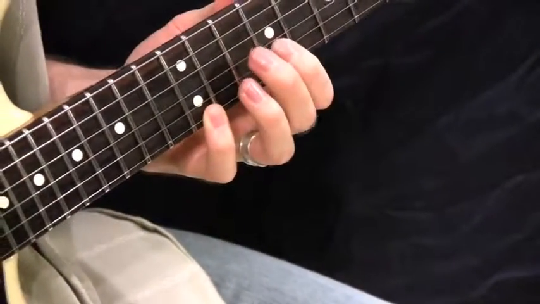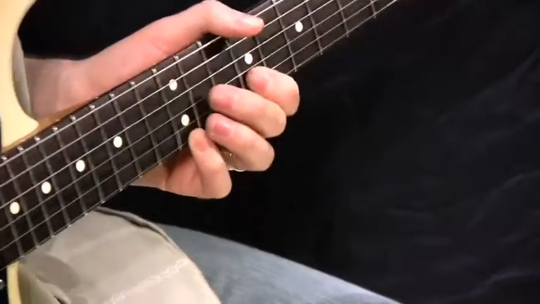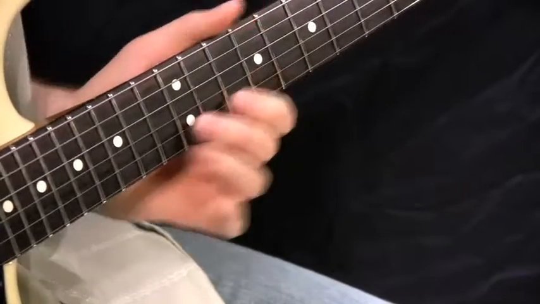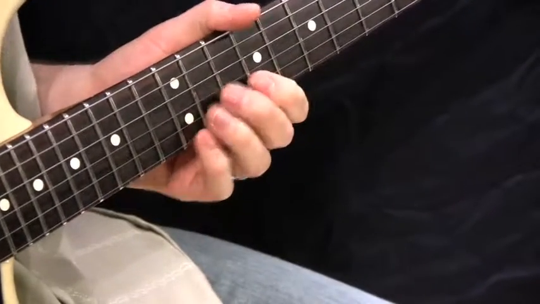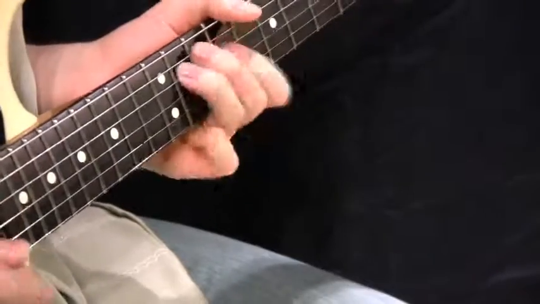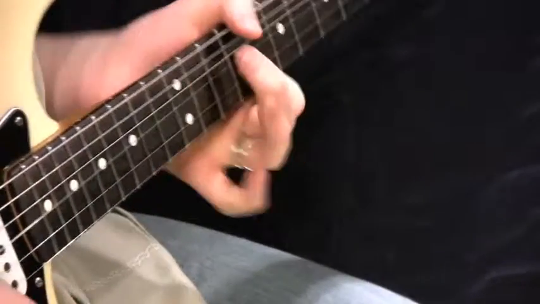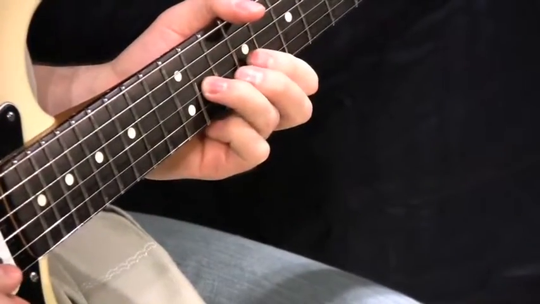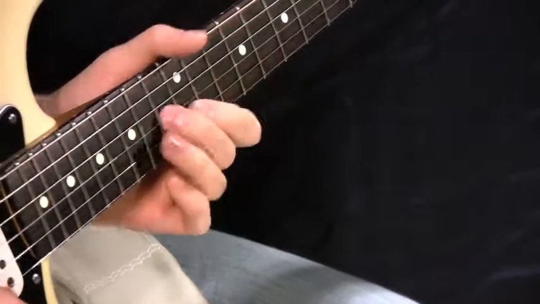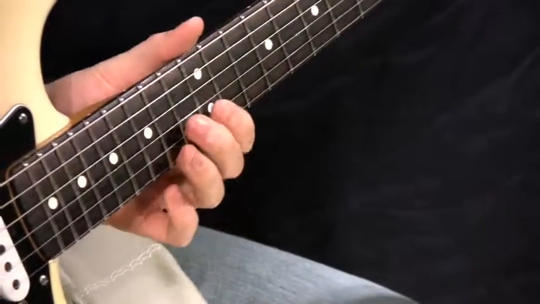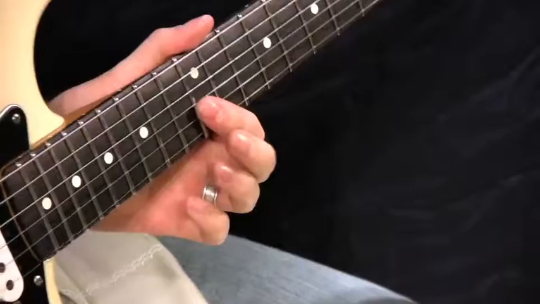And Box 5 I'm teaching as a major scale box, so it follows that since they are kind of back to back here, when you're playing in Box 5, you should just slide right up on the G string here, right into those major scale notes in Box 1.